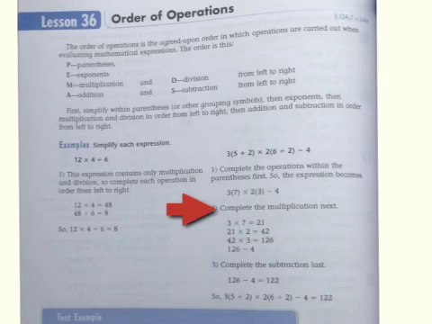Then it says complete the multiplication next. Seeing that those 7 and 3 did not have an addition or subtraction or any other sign in front of them, that automatically makes it multiplication. So 3 times 7 is 21. 21 times 2 is 42. And then 42 times 3 is 126. So then we're going to have 126 minus 4. Complete the subtraction last, and that equals 122, which is our answer.